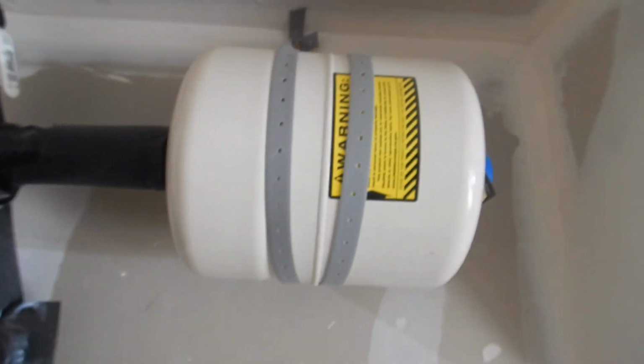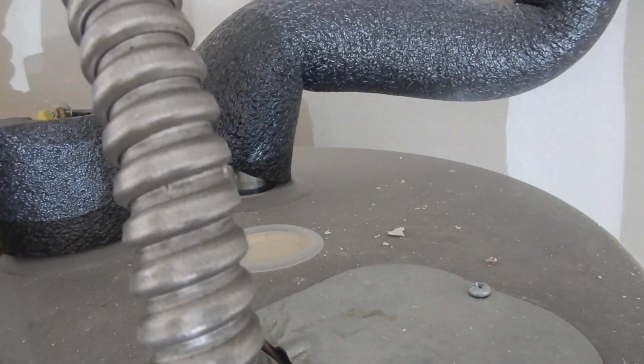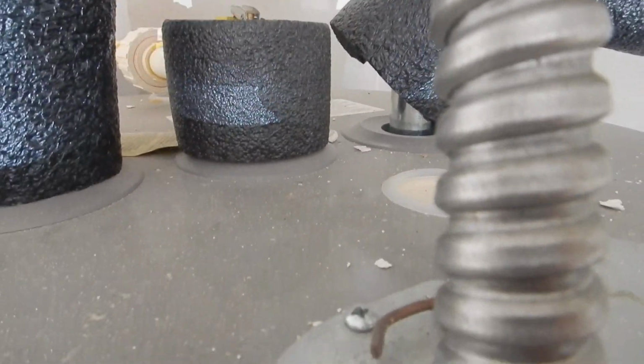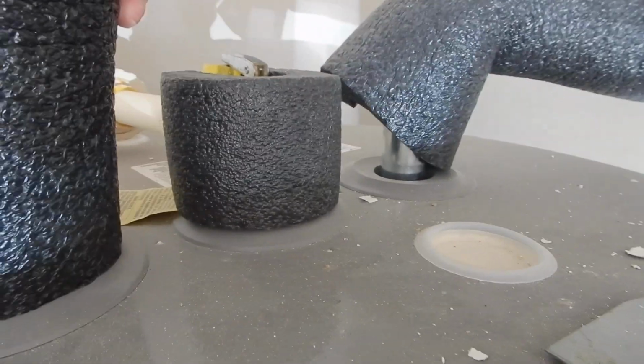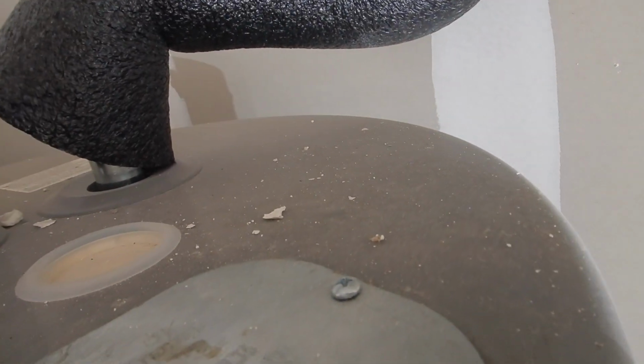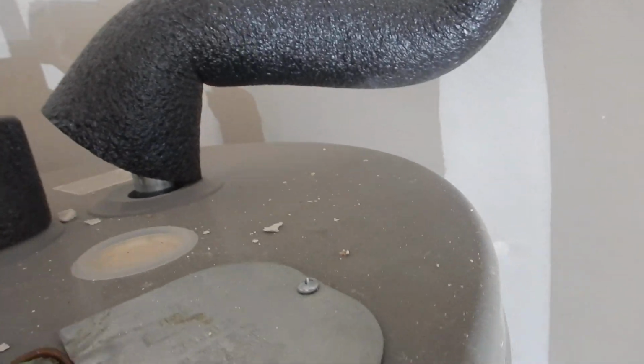Good. This is our expansion tank. Good. Our water supply piping has been insulated. Good. Our temperature pressure relief valve has been insulated. Good. I'm not going to operate the temperature pressure relief valve because I cannot tell without a doubt that this piping looks the same through the wall and outside of the wall, that it's not clogged. It's not, but I'm not going to operate it.